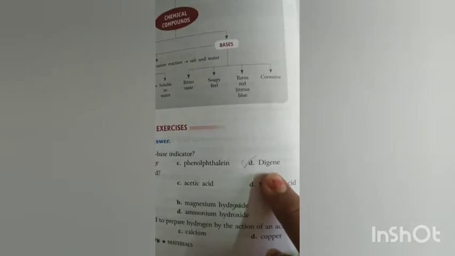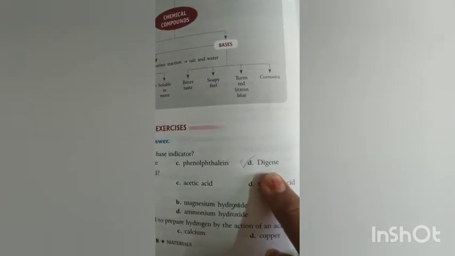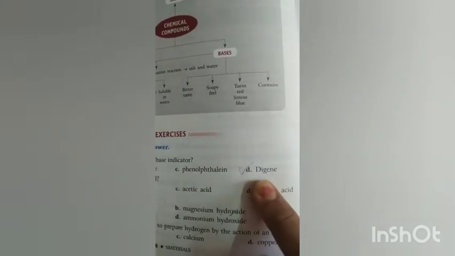Why is it digene, students? See here, you know that digene is not an acid base indicator, but it is an antacid. It is only a base, students. It is used as a medicine to reduce acidity of the stomach by neutralizing it. So digene is used as a medicine to reduce acidity, right?